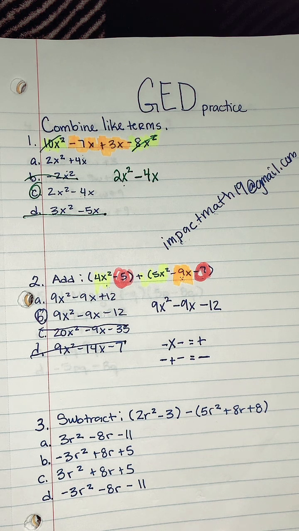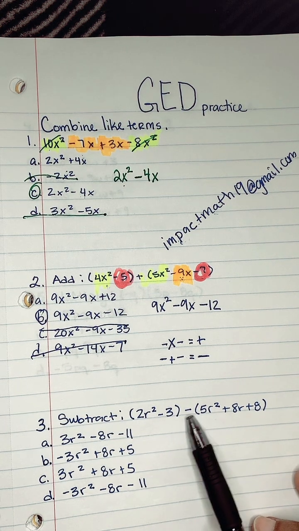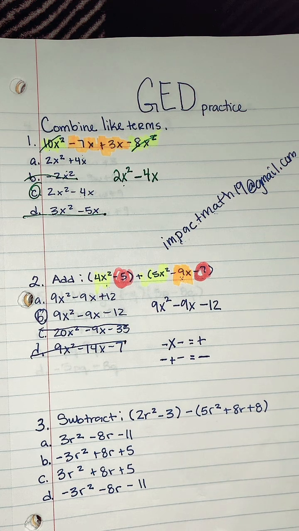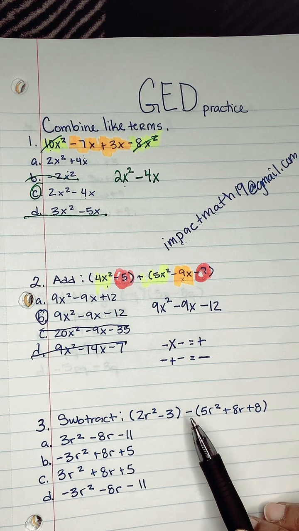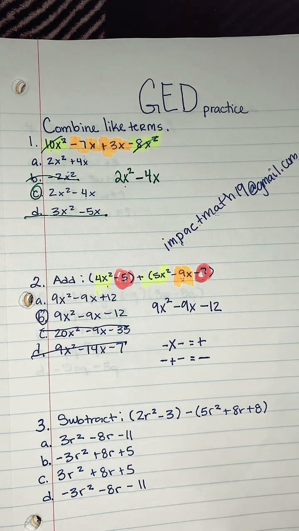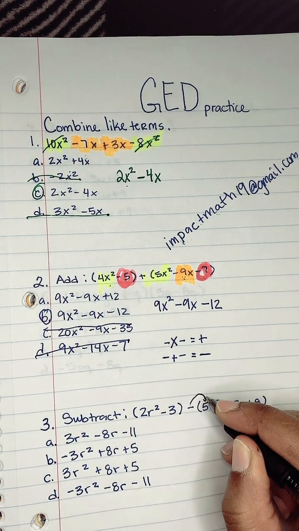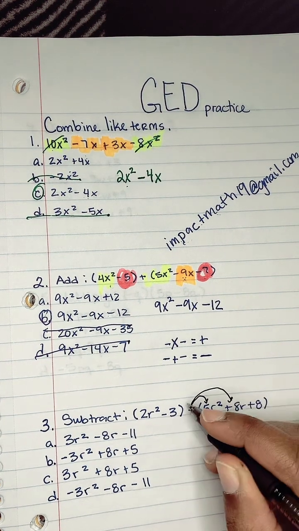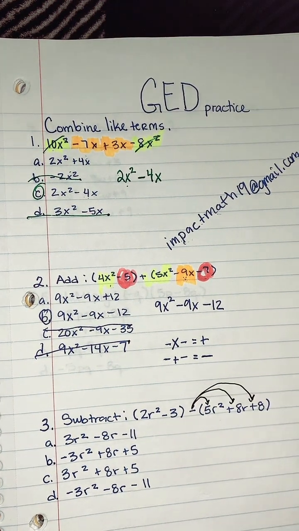Okay. Now, this is what we have to remember to do. Whenever we have a negative sign, oh, I got an A. I got my first A. Then I got D. Okay. Whenever we have a negative sign, we have to distribute this negative to here, and to here.